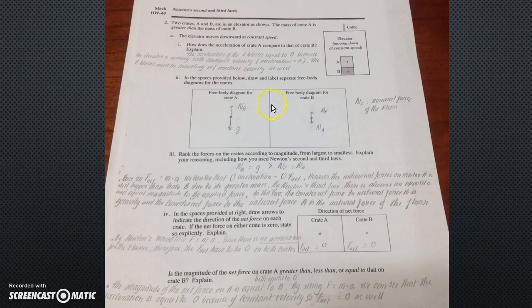As you can see here, the normal force on crate B is equal to the gravitational force, which is larger than the normal force of crate A and equal to the normal force of the floor. Based on the equation F equals ma, we can see that 0 acceleration means 0 net force. However, the individual forces on crate A are still bigger than on crate B due to its greater mass.